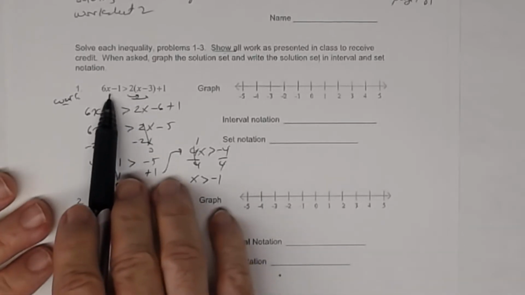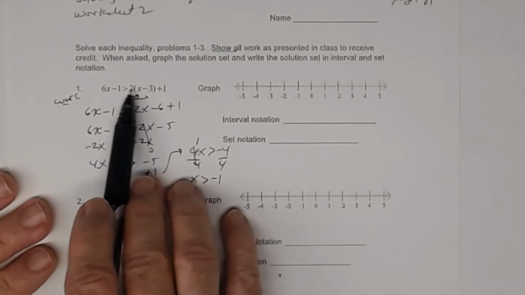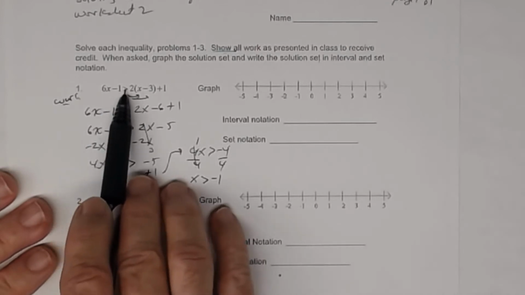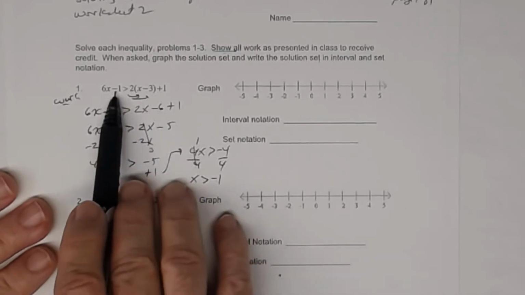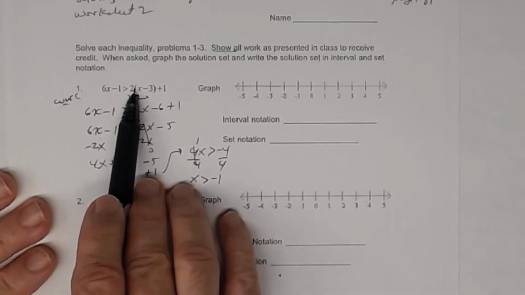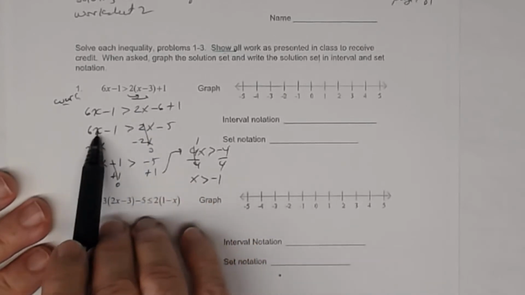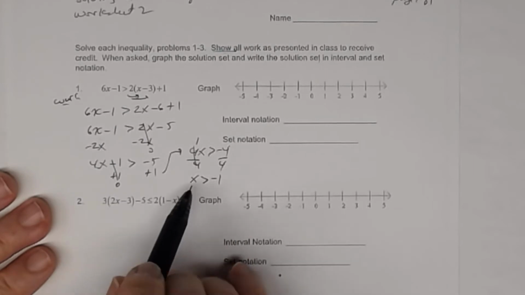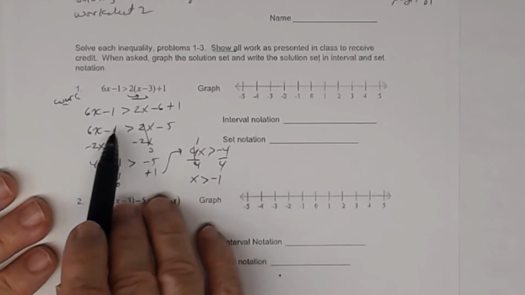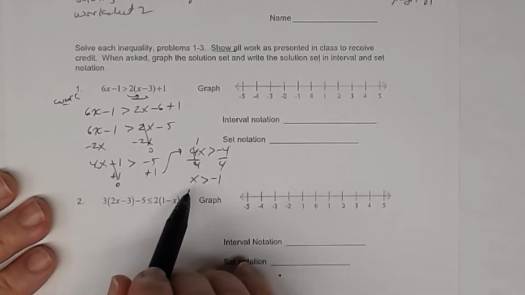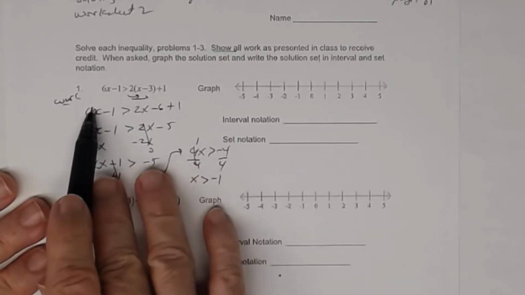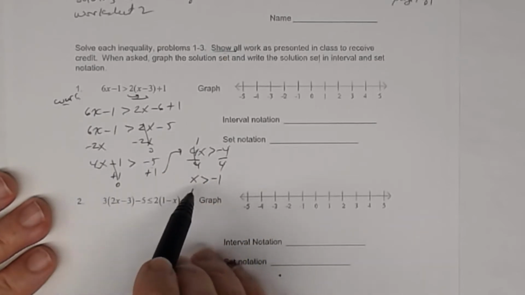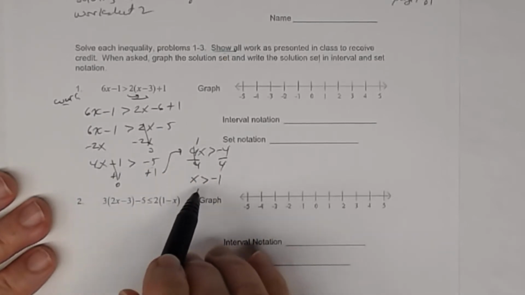All right? So remember, I'm trying to find all real numbers x that will make this inequality a true statement, that will make this side greater than this side. And there's no way you can look at this and come up with a solution. So you're writing equivalent inequalities to get to the point where you can see what the solution is. The solution to the original is any real number that's greater than negative 1. So each of those equivalent inequalities has the same solutions.